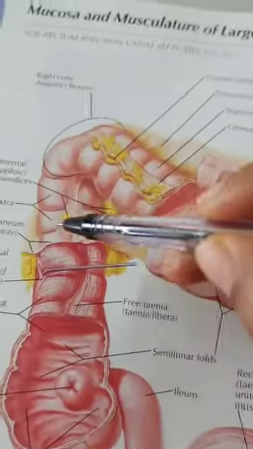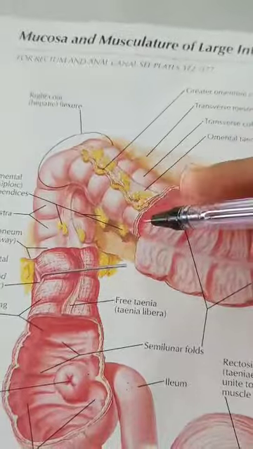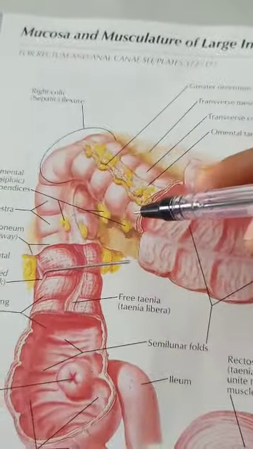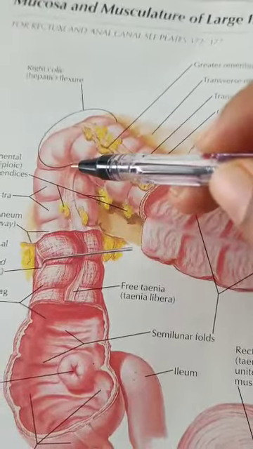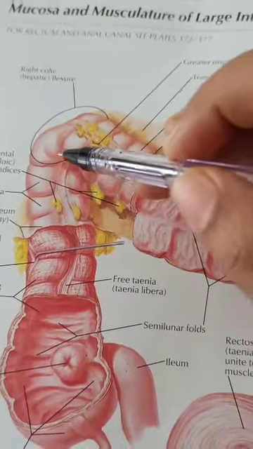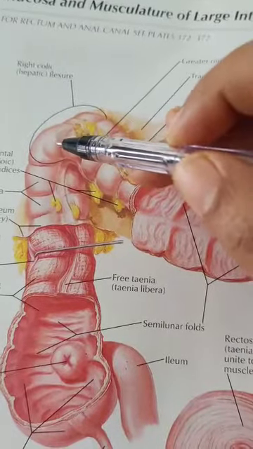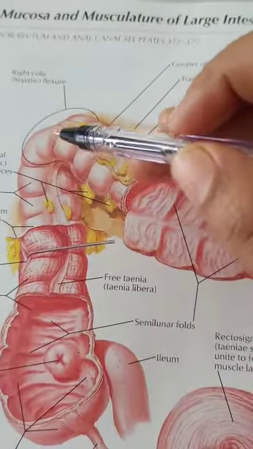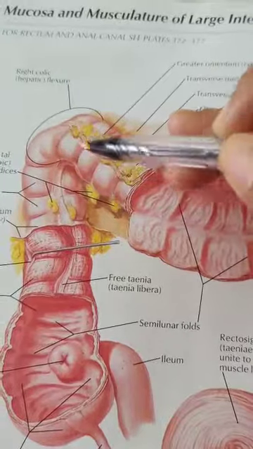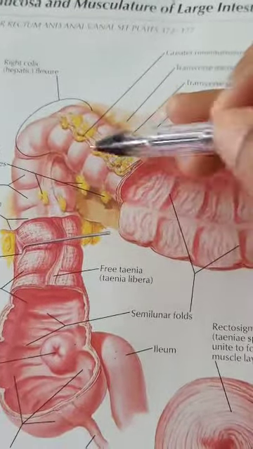And here we can see there is a bending between the ascending colon and the transverse colon. This bending is known as the right colic flexure. This is seen on the right side. It is known as the right colic flexure or hepatic flexure, the junction between the ascending colon and the transverse colon.